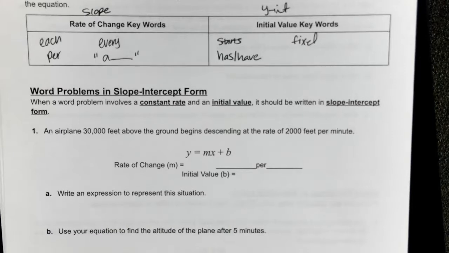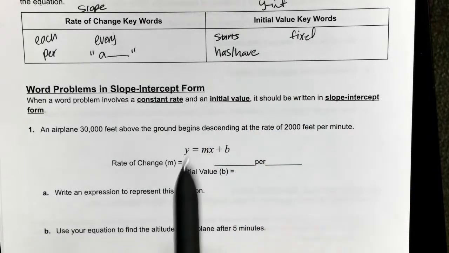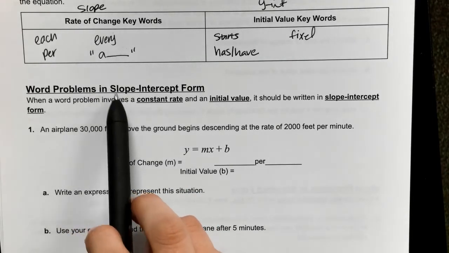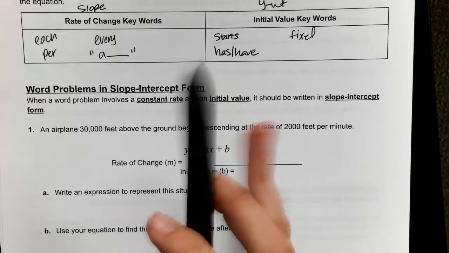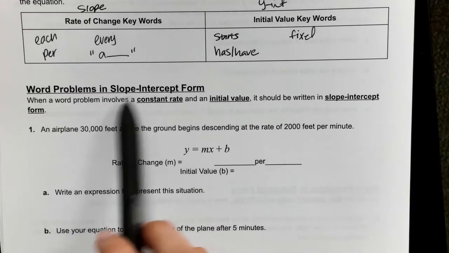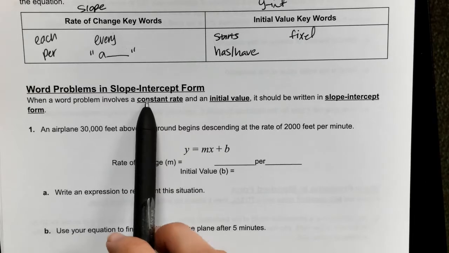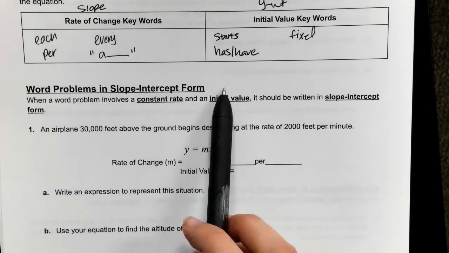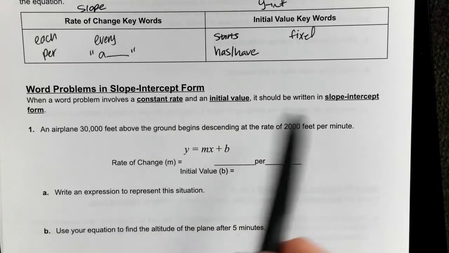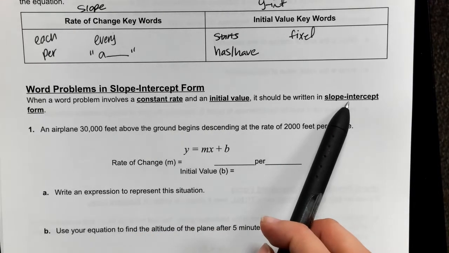Now looking at actual word problems, we're going to use these key terms to write equations. The first set of word problems are word problems in slope-intercept form. These are the ones you're going to be most familiar with. You know you have word problems in slope-intercept form when you have something with a constant rate and you're given an initial value. And when these two criteria are met, we should be writing our equations in slope-intercept form.